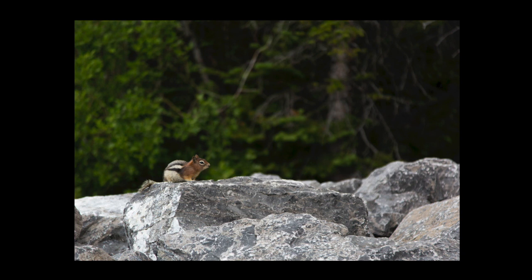Now, here's a fun one to finish off with. We have a little chipmunk sitting on a rock. He was very aware of everybody around him, and he just decided to pause at the top of the rock there on the rock pile. And I decided I wanted to put him in the bottom right side of my frame.